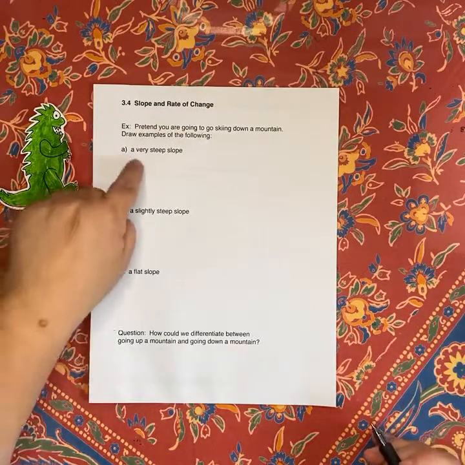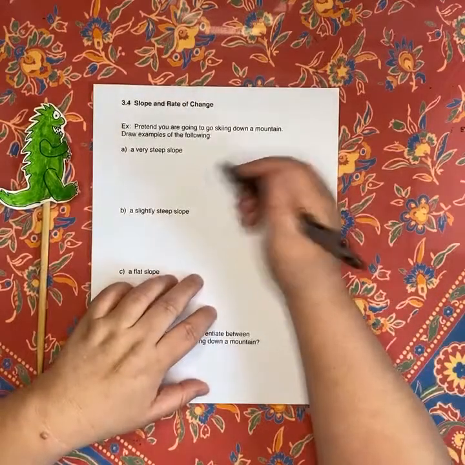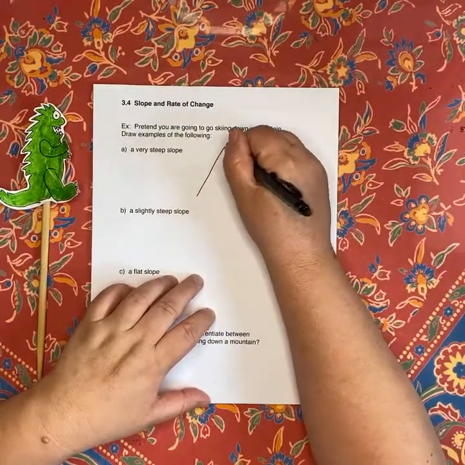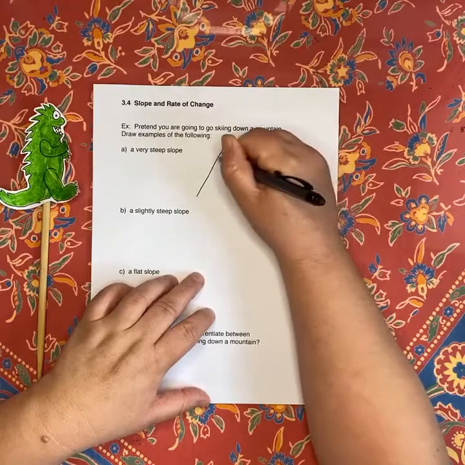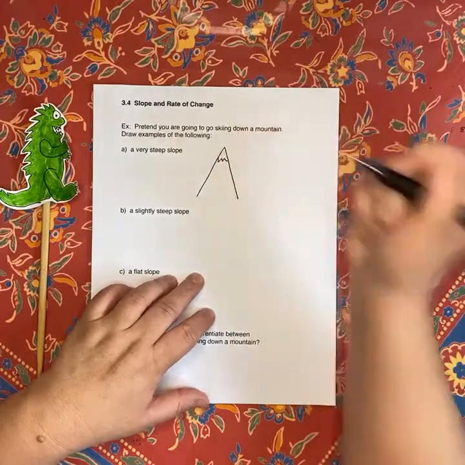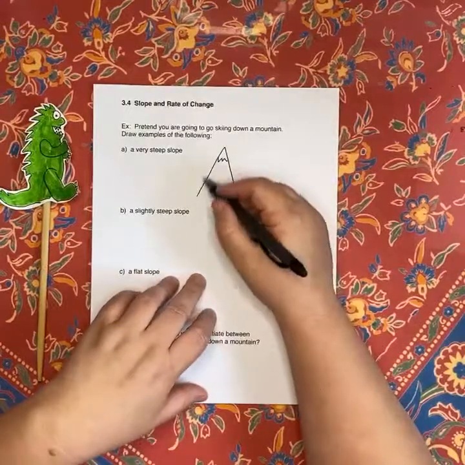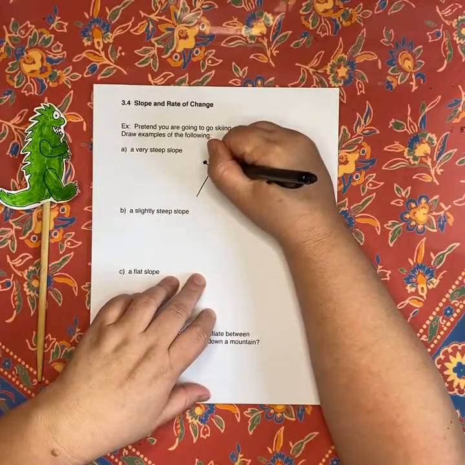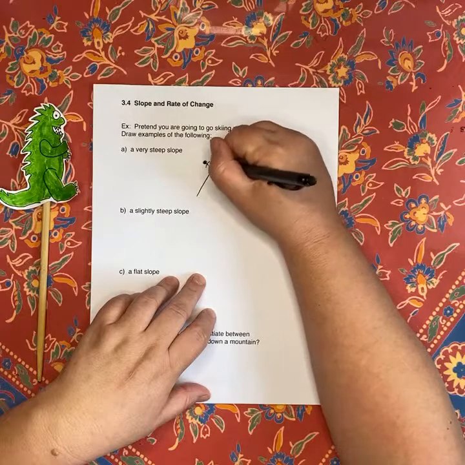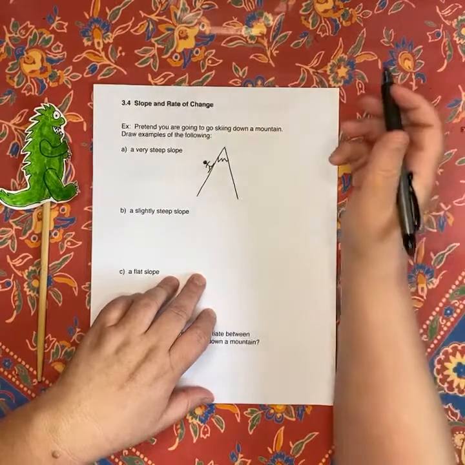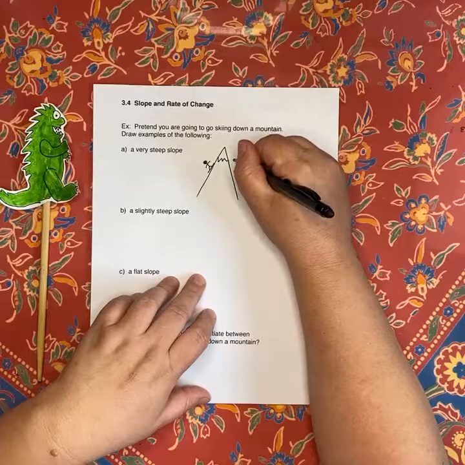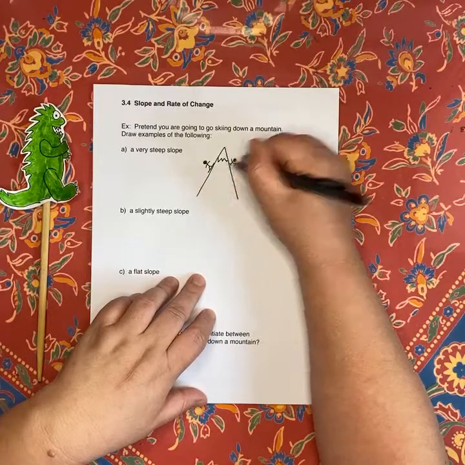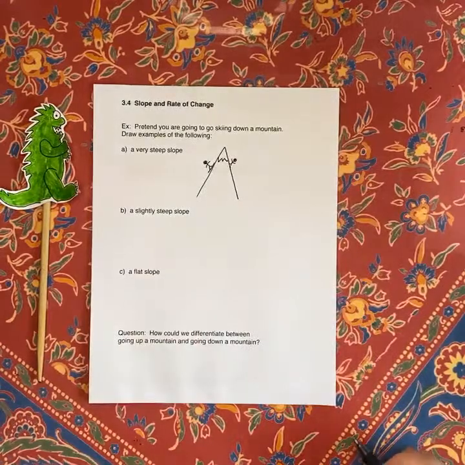So, the first thing we want to do is draw a very steep slope. So I'm going to draw a mountain that has a very steep slope. To be honest, I don't think you could actually ski down this. I guess we're snowboarding, huh? This is really more snowboarding. I don't think we could actually go snowboarding down this, but maybe some people do.